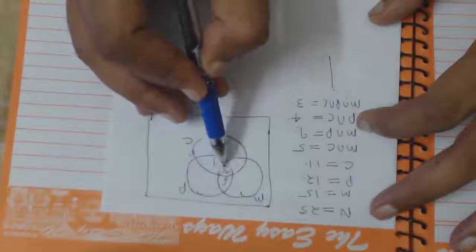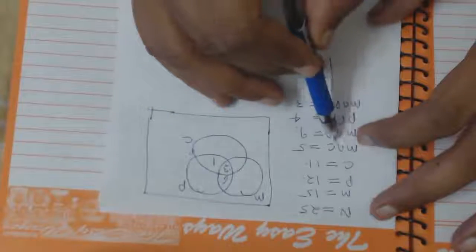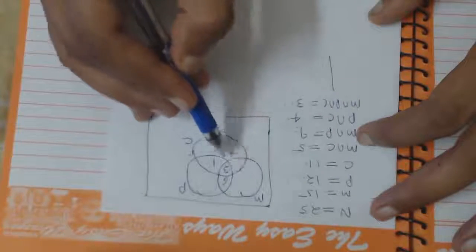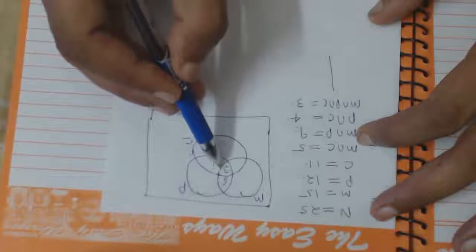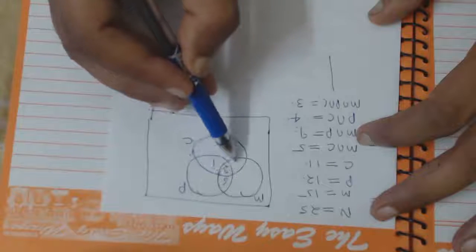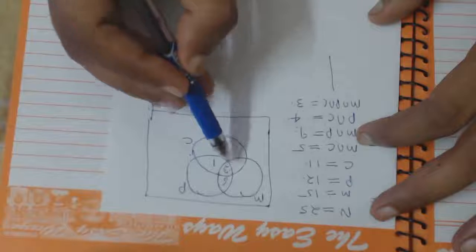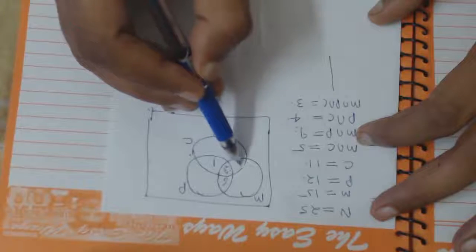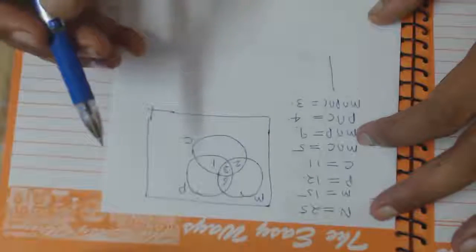Put 6 over here so that they become 9. M and C is 5. This is M and this is C. You can see this and this, M and C. So M and C is 5, 3 over here, 2 over here, so they become 5.